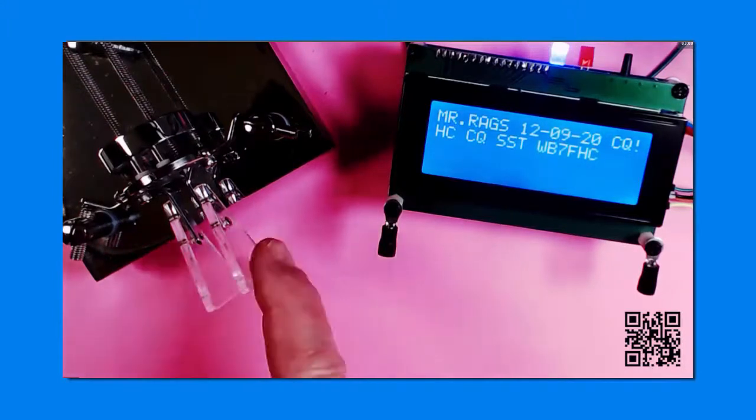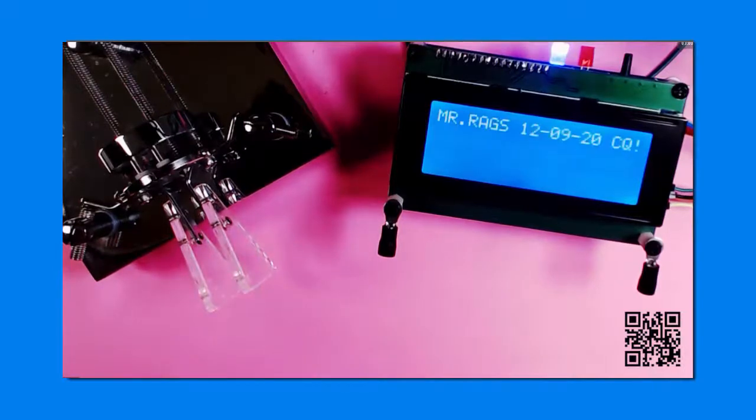When a station comes back to you, press the right paddle and the macro will stop sending and you can make your contact. Coming up in the next and final episode in this series of videos on the EEPROM macro keyer, we're going to look at many of the optional features that you can turn on and off while you're actually having a QSO. Things that make it more enjoyable for you at both ends of the conversation. So I hope you'll stick around for that.